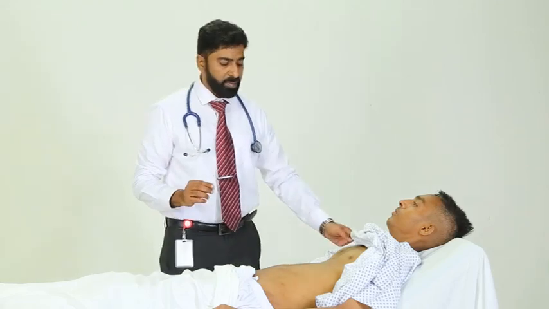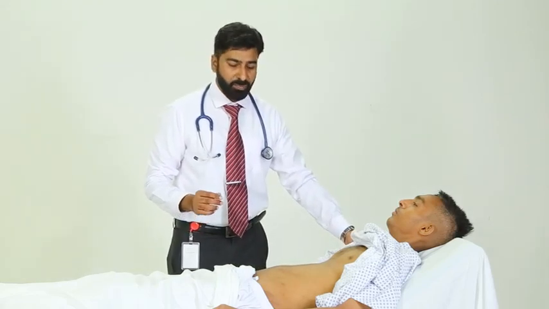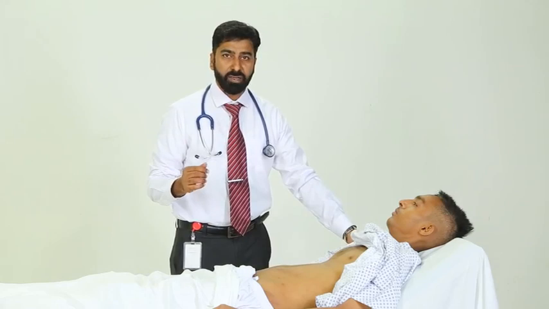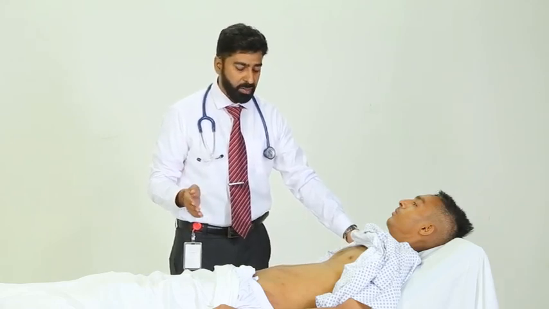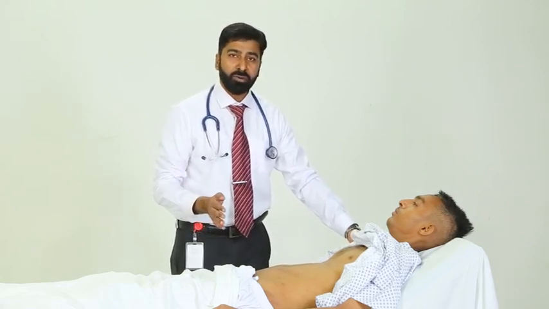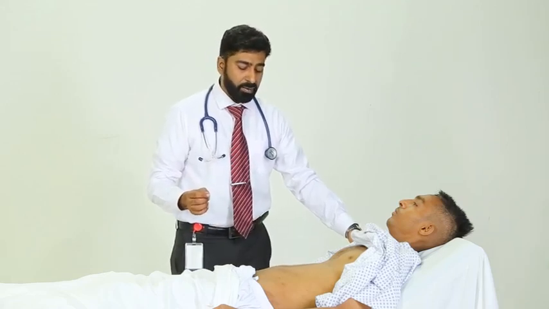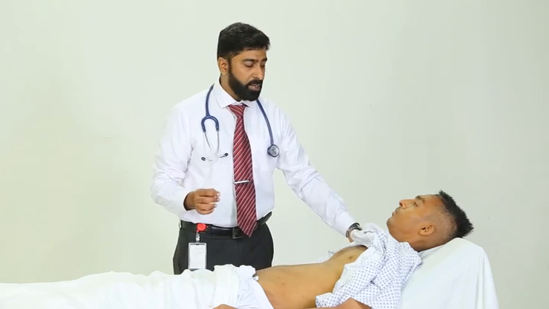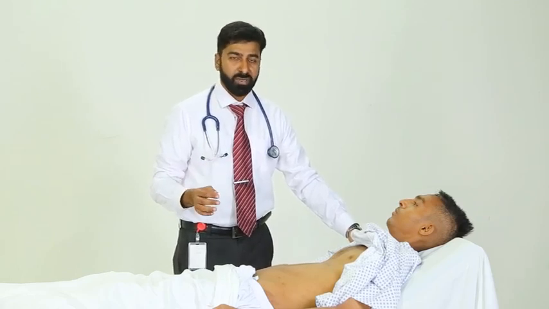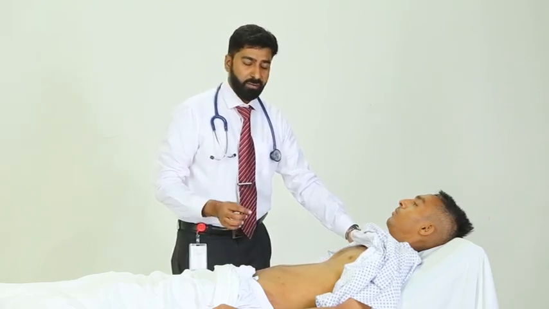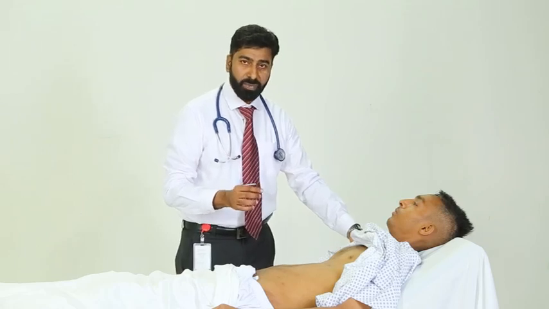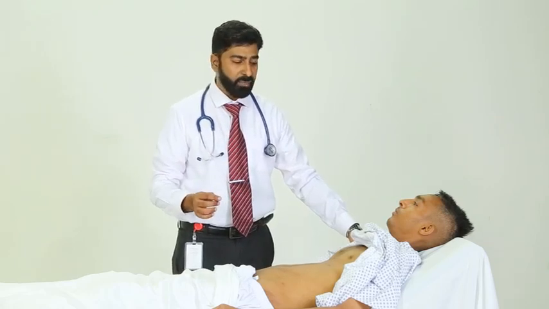The second step in abdominal examination is palpation. It comprises of 3 parts, that is superficial palpation, where we palpate all 9 quadrants superficially, then deep palpation, where we palpate all 9 quadrants deeply, and the third part is visceral palpation, where we palpate viscera, we measure liver span, we palpate spleen, and we palpate kidneys bimanually.